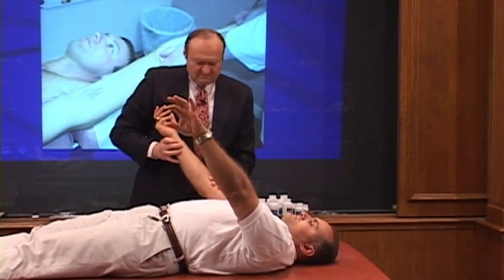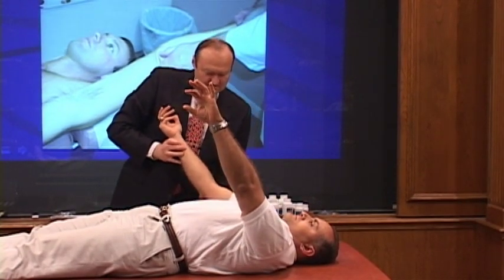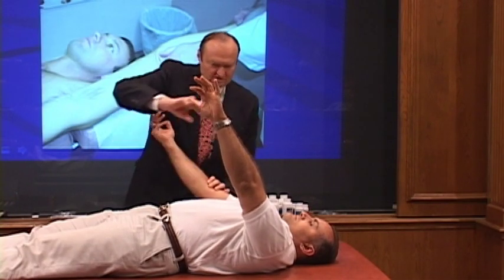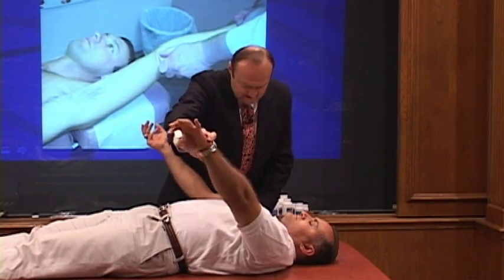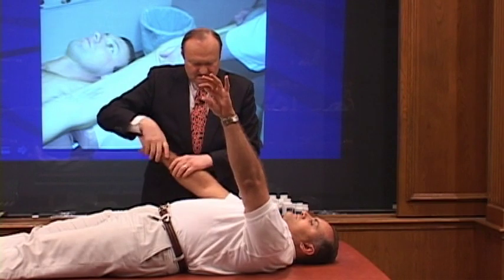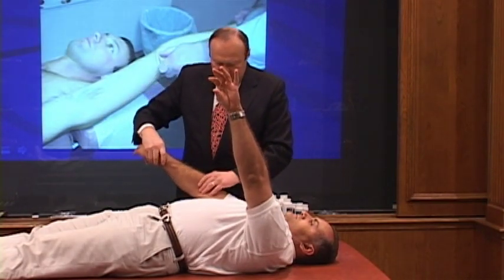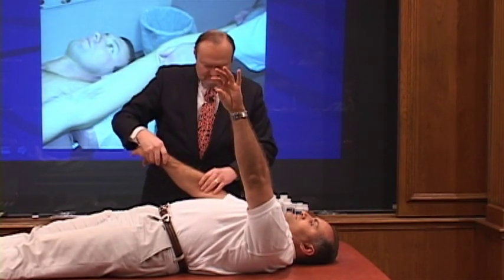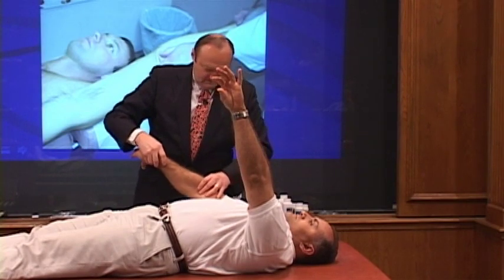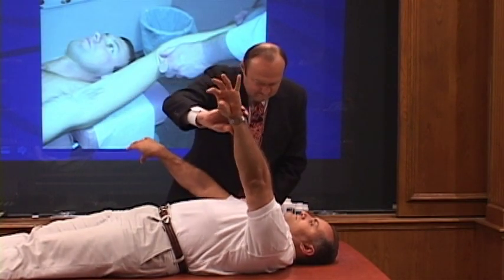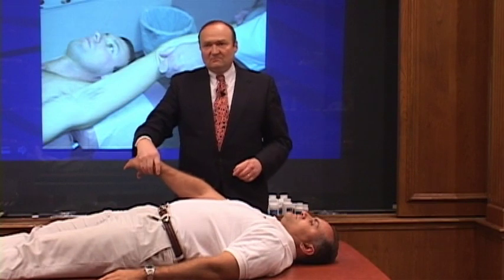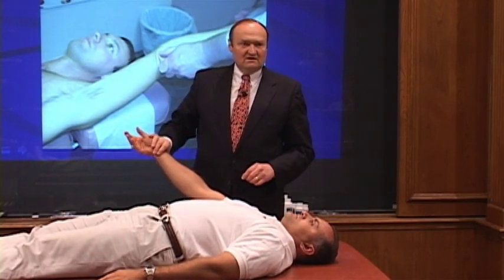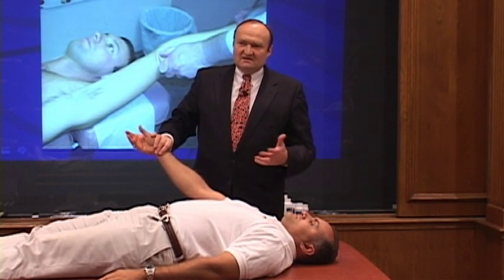And we challenge it from lateral to medial, push. It challenges. And if we pronate his hand, and we do the same challenge, hold. Okay. It challenges the same whether it's pronated or supinated. Sometimes one way will challenge and the other way won't. In this case, it challenges either way.